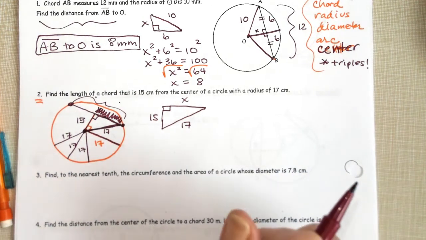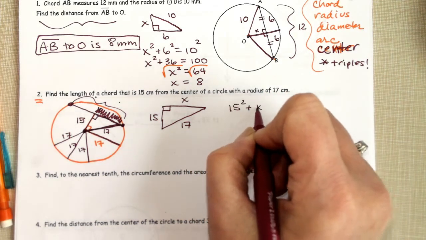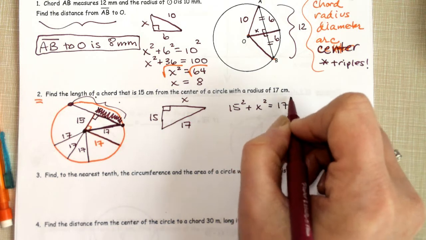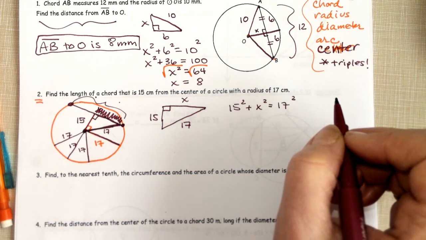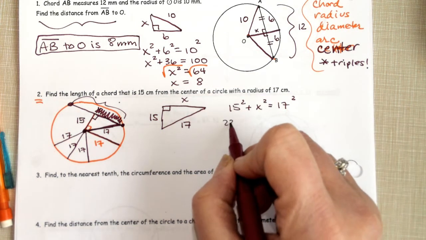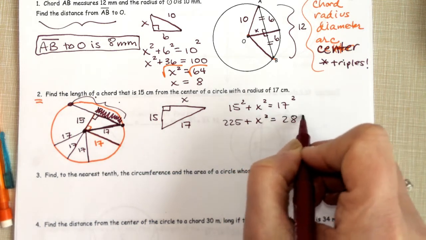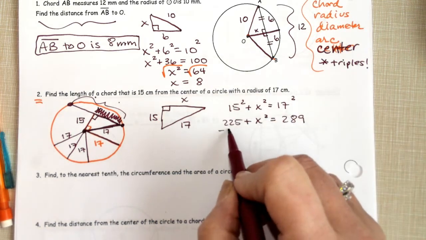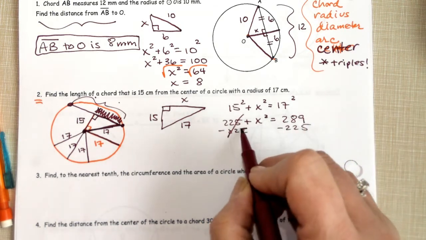Anyways, so then I've got 15 squared plus x squared equals 17 squared. 225 plus x squared equals 289. I'll show this step now. Oops, that was a 5.